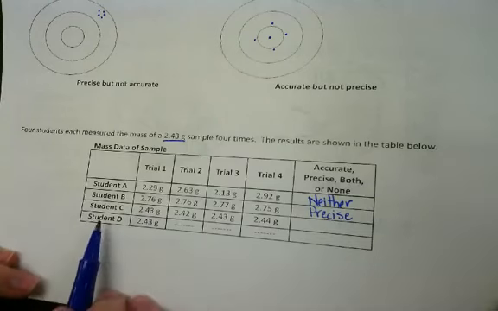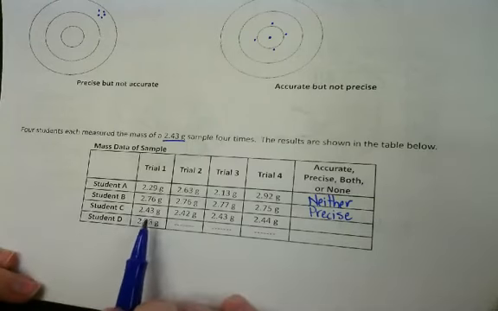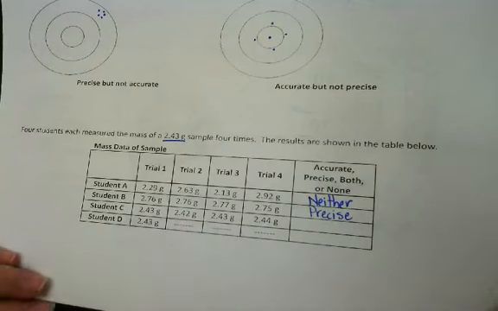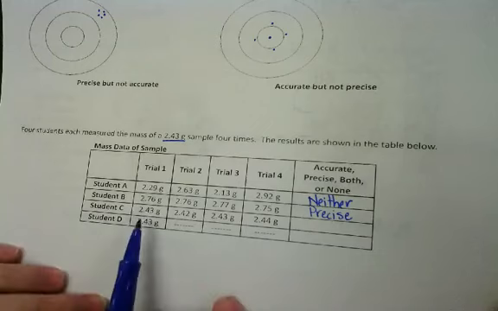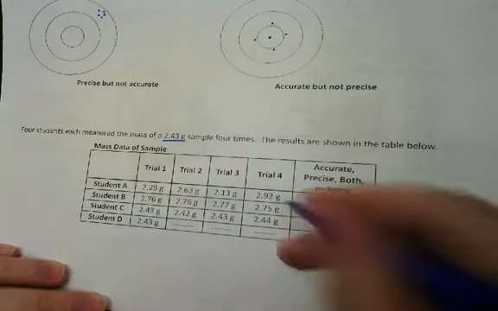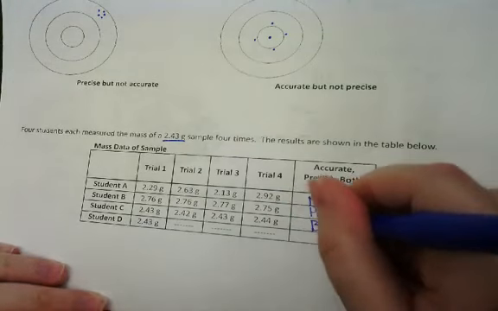Student C got 2.43, 2.42, 2.43, and 2.44. They're all grouped really close together. Again, the farthest 2 of them are from each other is 0.02 grams. That's really small. That is for sure precise. And let's take a look. All of these were really, really close to 2.43 grams. So I'd say they were accurate as well, which means they were both.